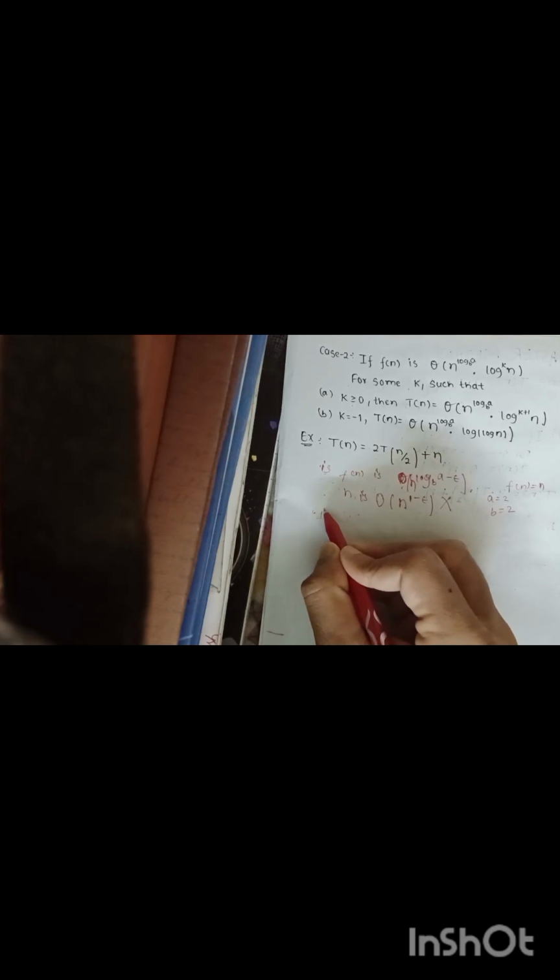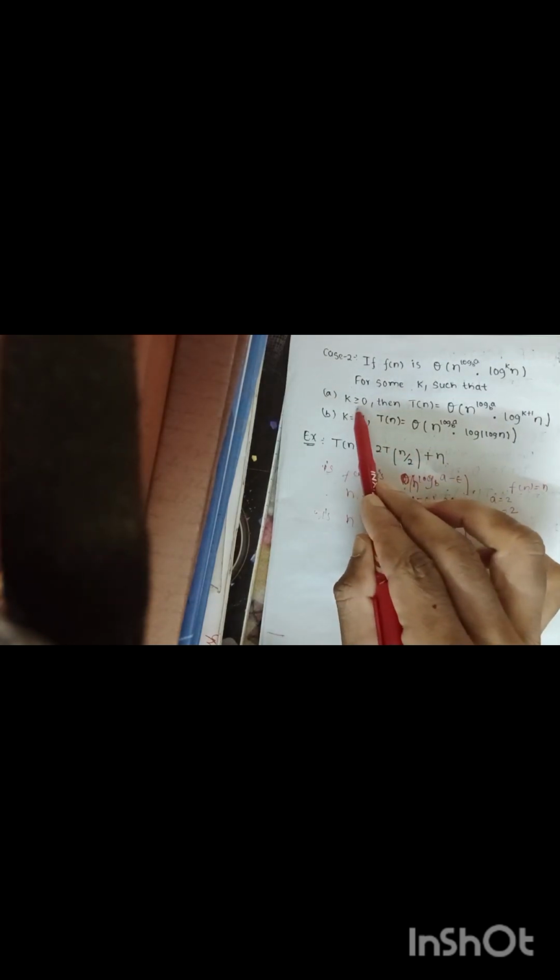Now let us consider case 2. Is f of n theta of n log a base b, that is n to the power 1 dot log n to the power k? So we can simply say that yes, it is satisfying the condition for k equal to 0. For k equal to 0, we have case A, that is if k is greater than or equal to 0.